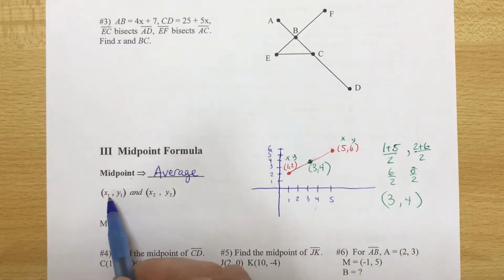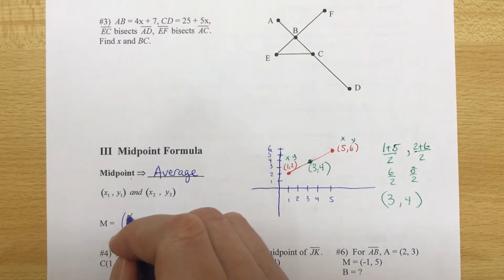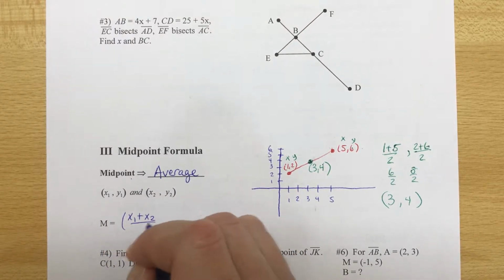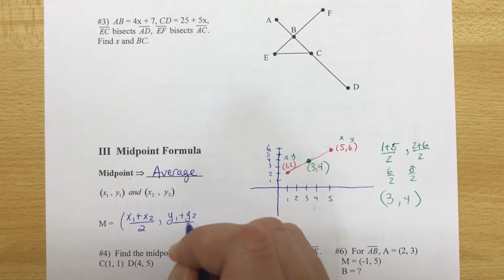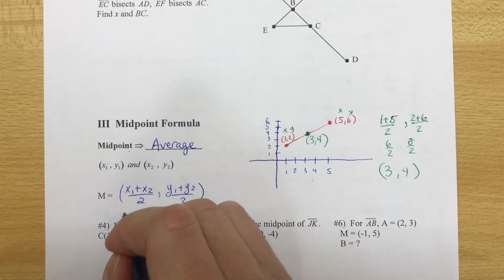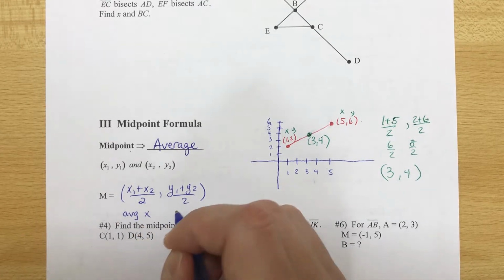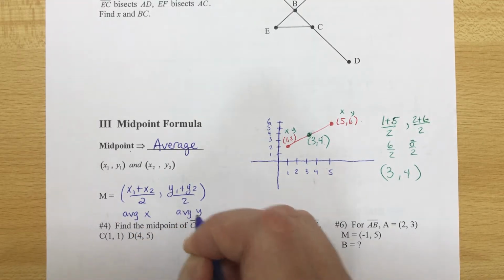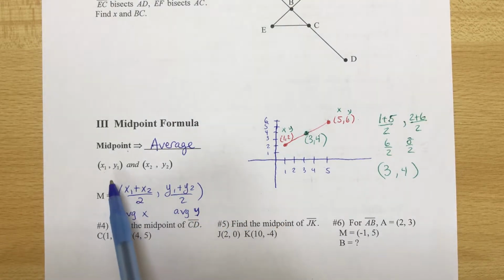Here's the formula. When you have 2 points, x1, y1 is 1 point, x2, y2 is the other. What we do is we take the average of the x's, we add those and divide by 2, and then we take the average of the y's. We add those and we divide by 2. That's the formula. Okay, so again, it's average, I'll say AVG, average of x, and average of y. And we always do the x's first because that's how we write our ordered pairs. Okay, we always write points x, y.